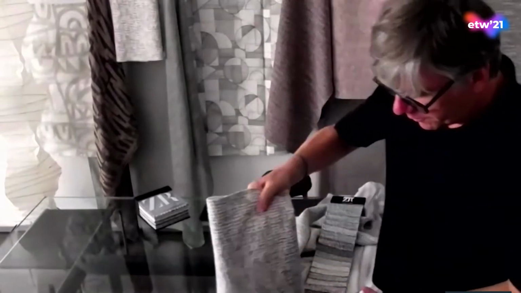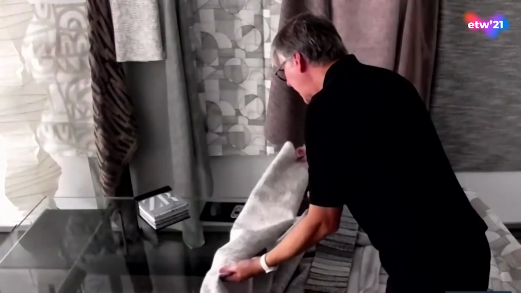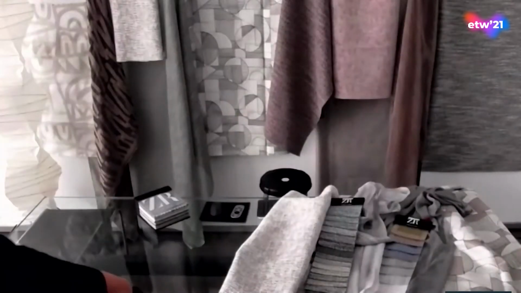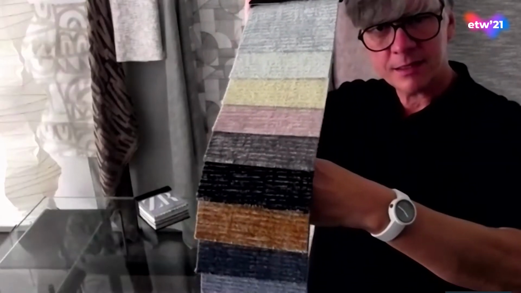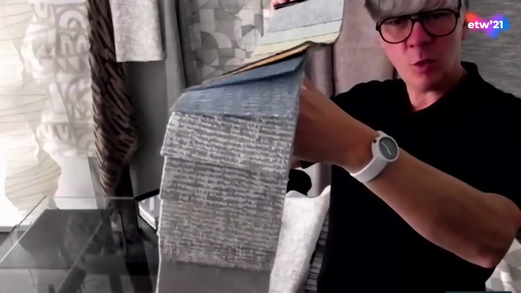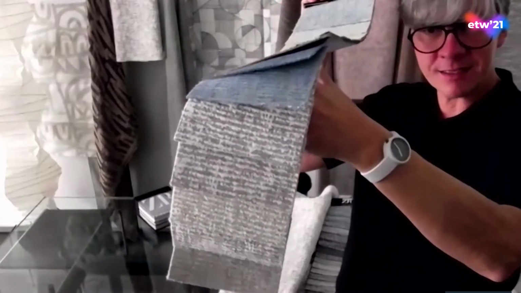Both articles have very good Martindale, so they're very durable and easy care. And this is the waterfall of Nelson.